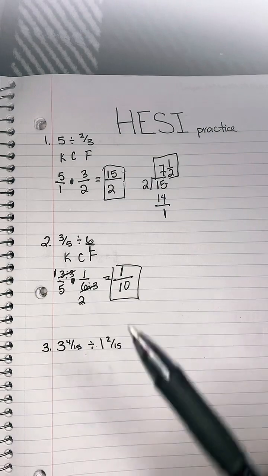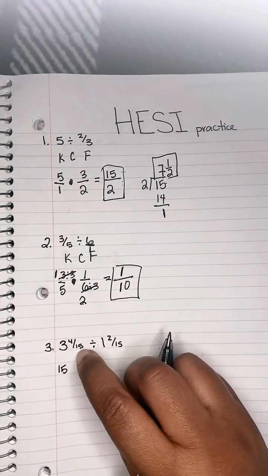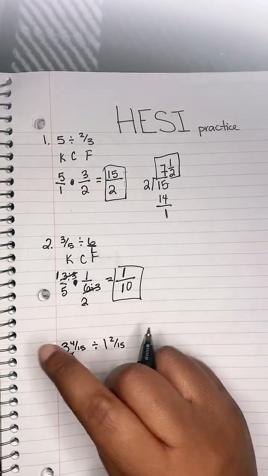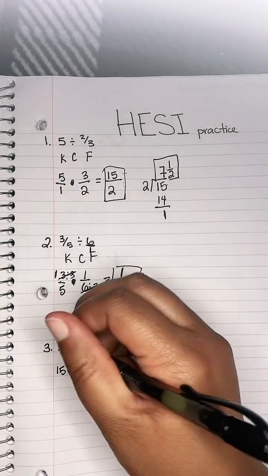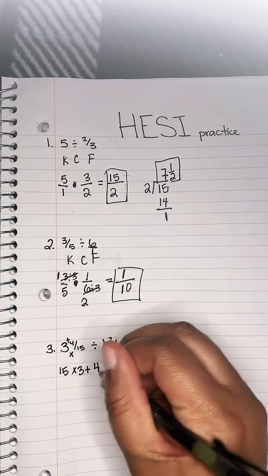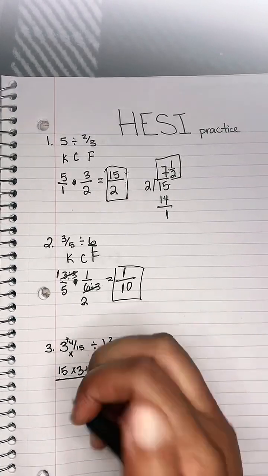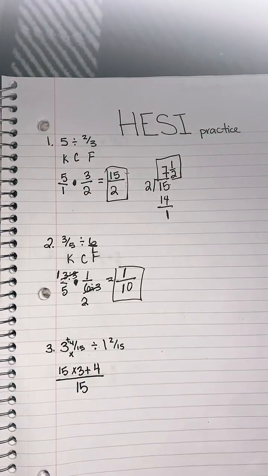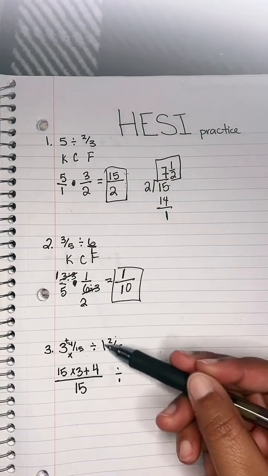And how we do this is we do 15, we take this denominator, we times it by the whole number, and we add it to the numerator. And we put that all over our denominator, which is 15. Okay. And we're going to keep this dividing. And we're going to do the same thing as this.